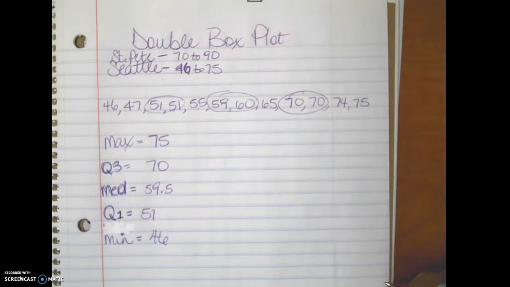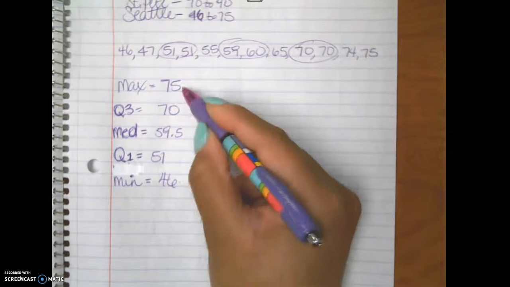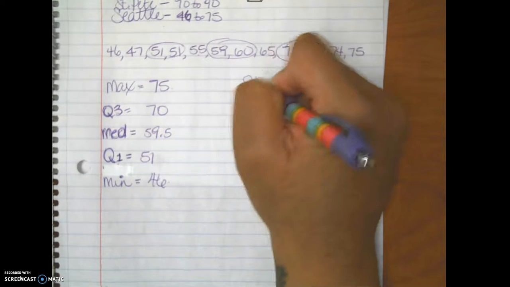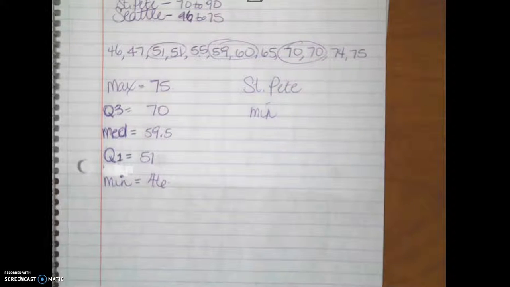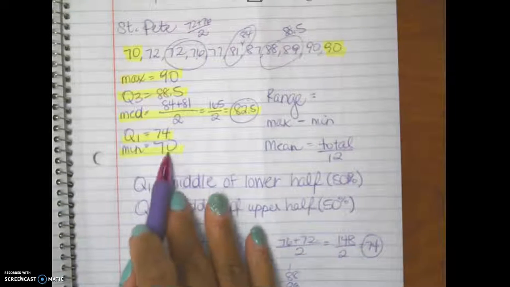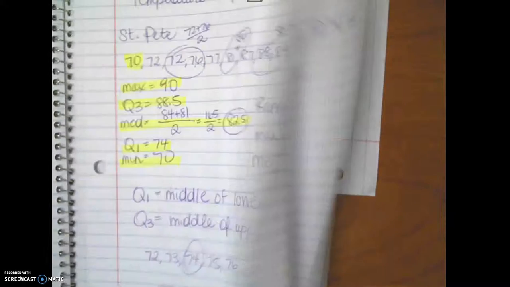So now I've got to make my number line. This is the double box plot. My minimum is 46. My high is 75. For St. Pete, my minimum was 70 and my maximum was 90.